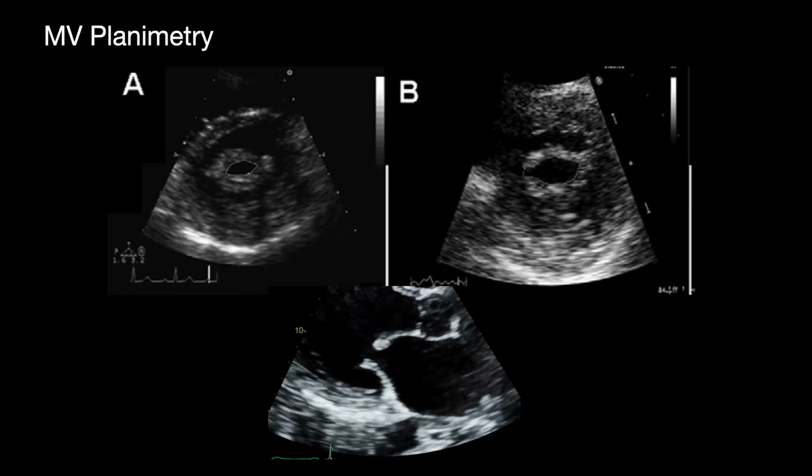You need a frozen image, and you also, again, need to pan through to find the narrowest aperture that you want to capture, because there's a difference in measuring the aperture right at the leaflet tips compared to further back where you may overestimate the mitral valve area. So the normal mitral valve area is 4 to 5 centimeters squared, but above 1.5 centimeters squared usually doesn't produce any symptoms at all.